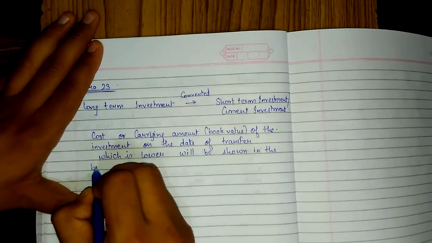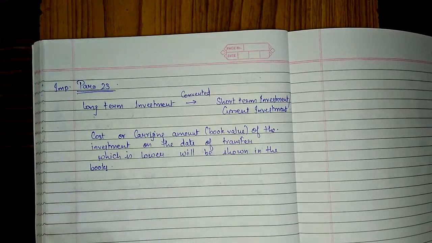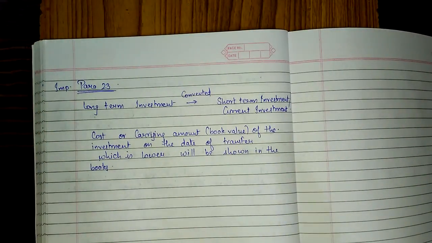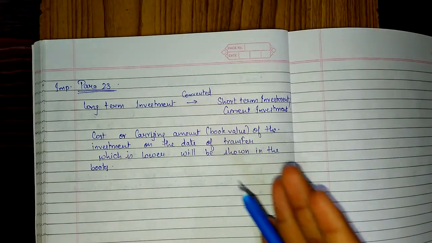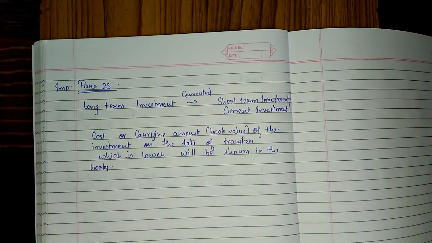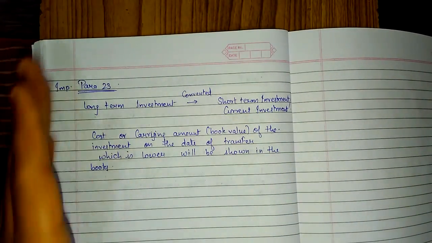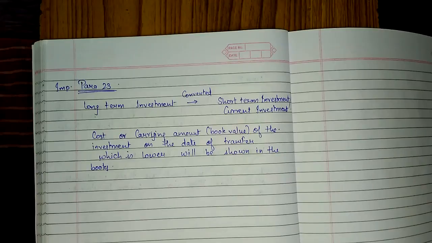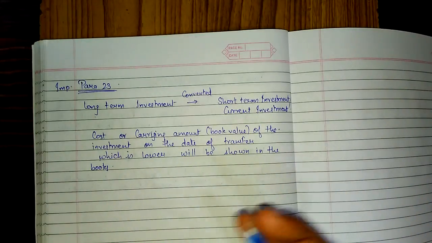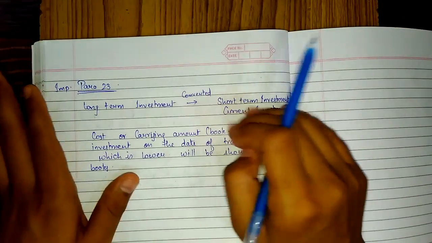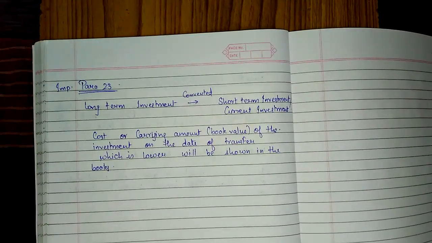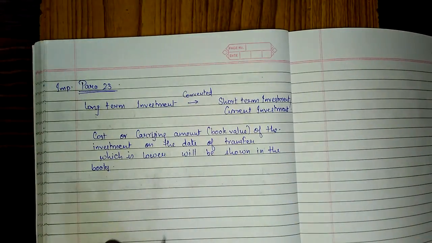So firstly understand it properly. When long term investments are converted, that means transferred into short term investment, that means you were holding a long term investment for long years, but now you want to convert it to short term investment. So how to convert it? This is quite illogical, but the questions are asked. A long term investment is converted into short term investment.